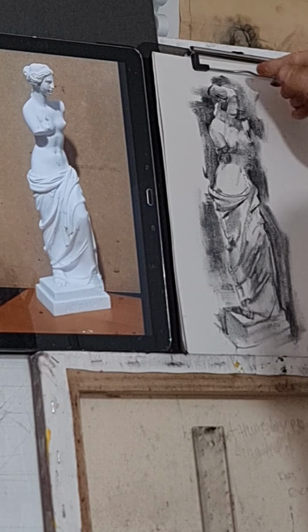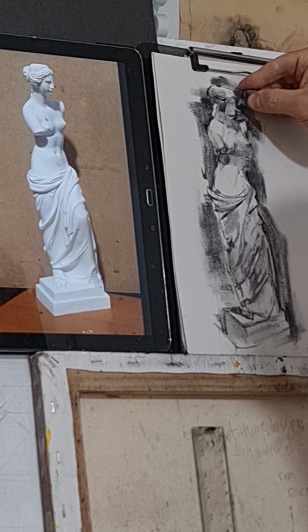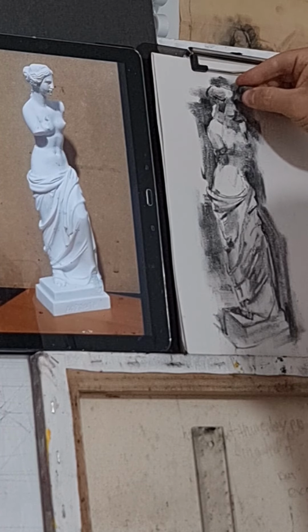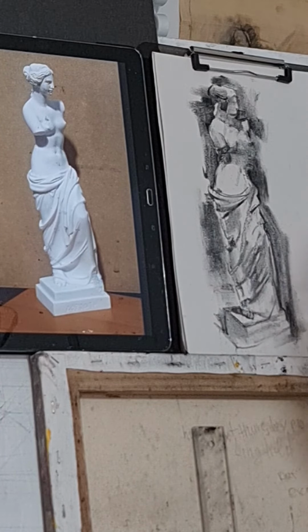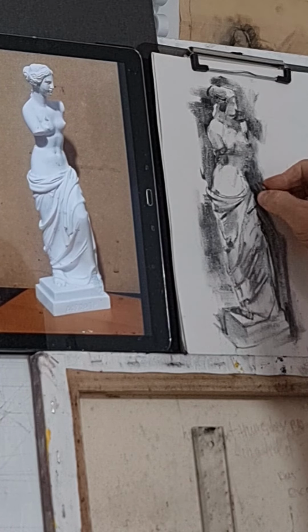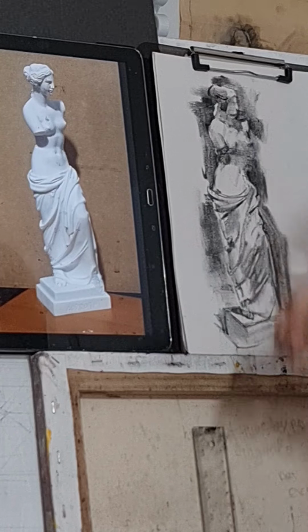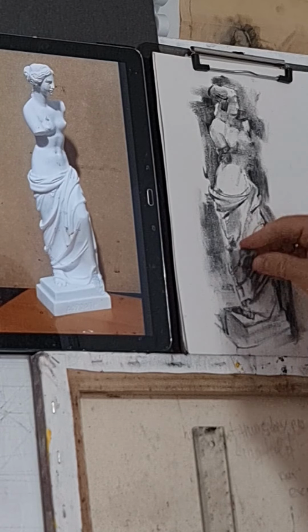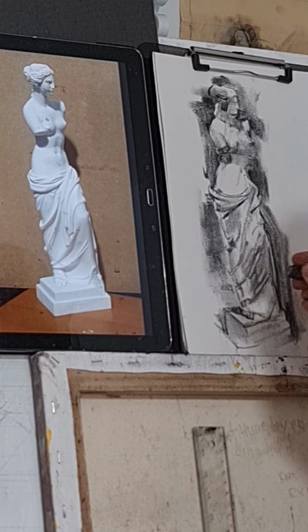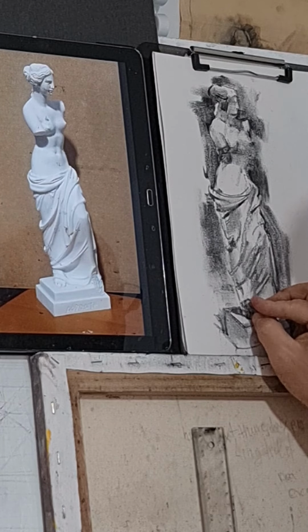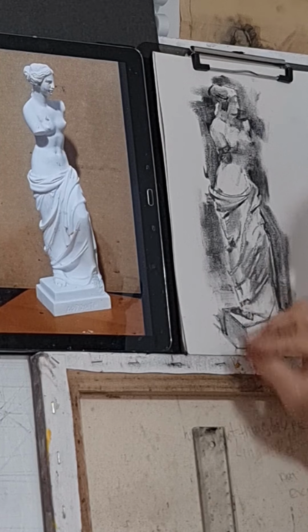Hair, nose, forehead, nose, folds, fold here, the fold coming down right here, fold, a bit more emphasis on the fold in the foot here.